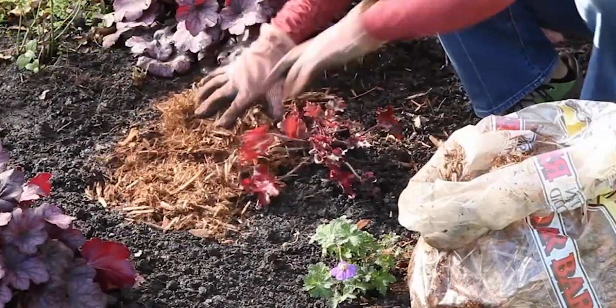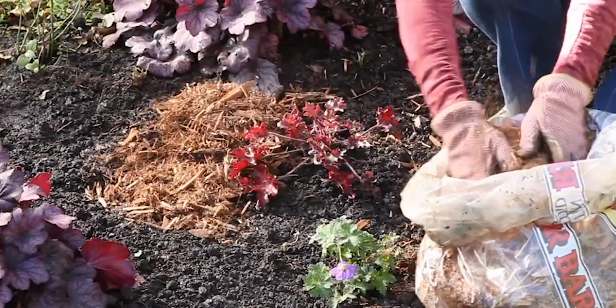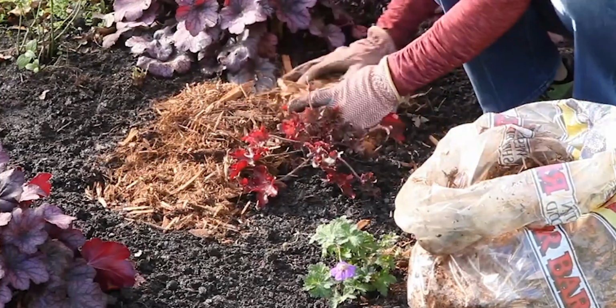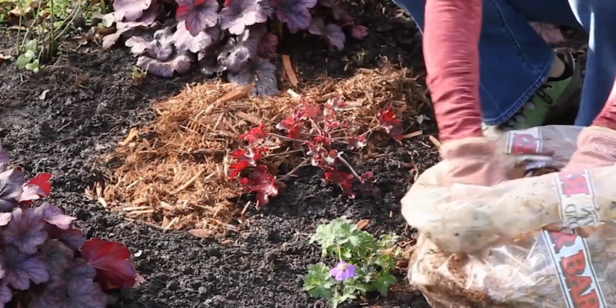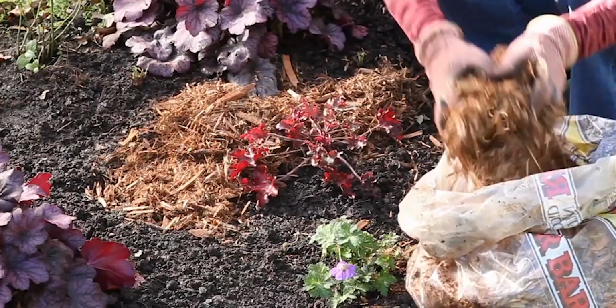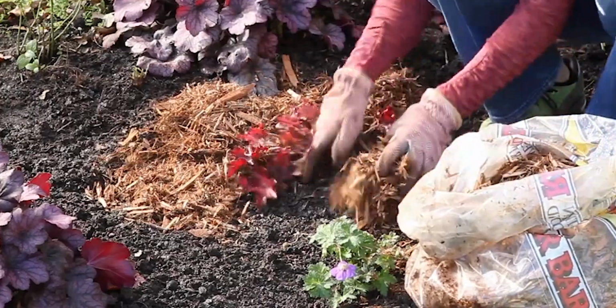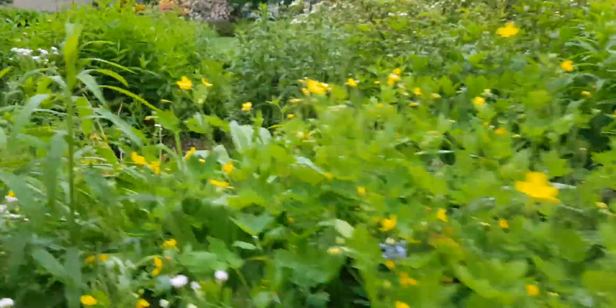Make it easy on yourself by adding a couple inches of mulch around newly planted perennials. It'll prevent weeds and help keep the soil moist longer. Just keep the mulch a few inches away from the plant's crown to give it some breathing room. That is a simple guide on how you can plant perennials.